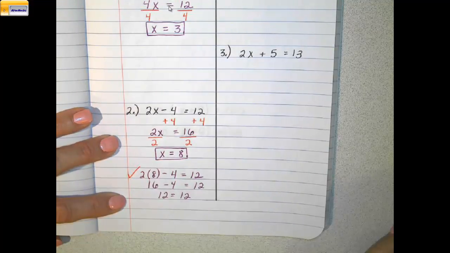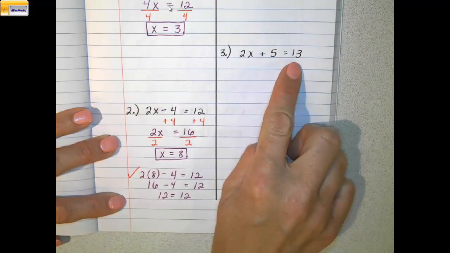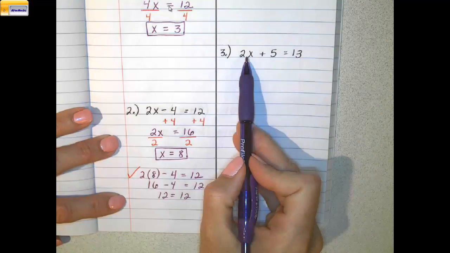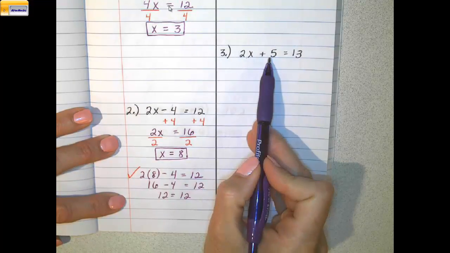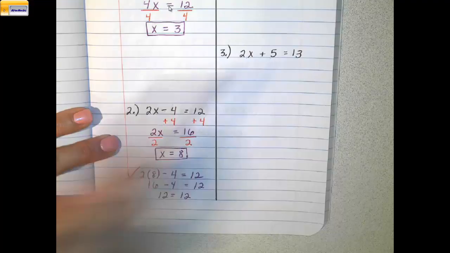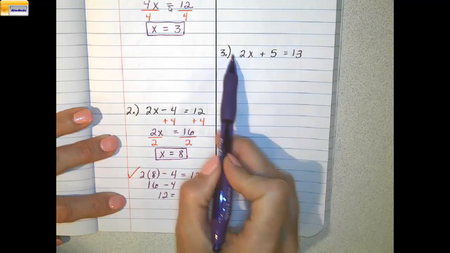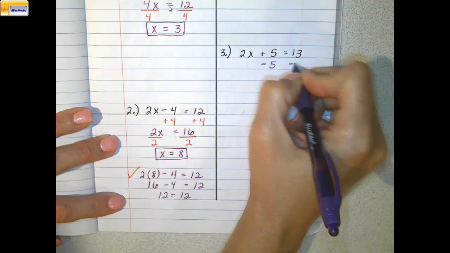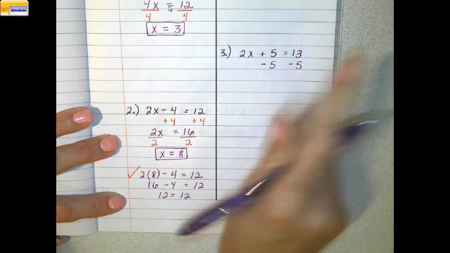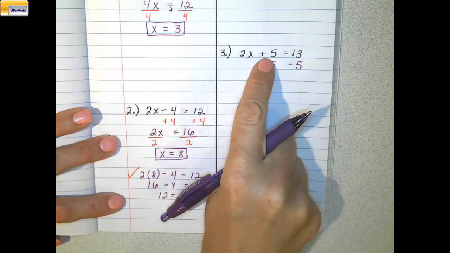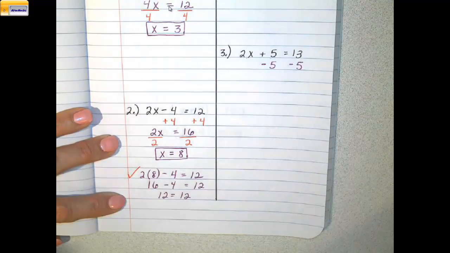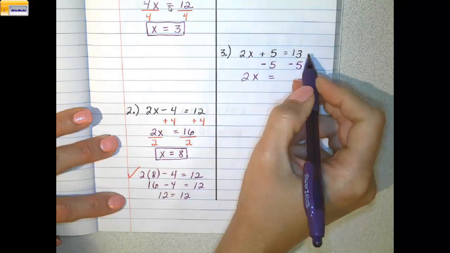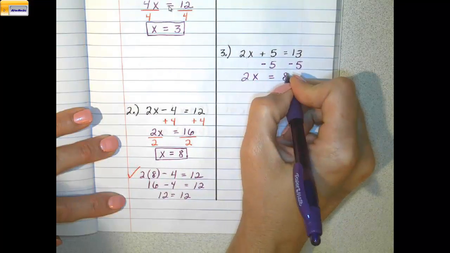In example 3, we have 2x plus 5 equals 13. So in this example, 2 is being multiplied by x, then I'm adding 5, and it equals 13. To get the 2x term by itself, I will subtract 5 from both sides. I choose subtraction because I want the inverse of this operation, add. So when I do that, I'm going to end up with 2x is equal to 13 minus 5 is 8.